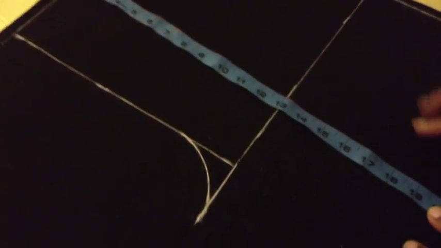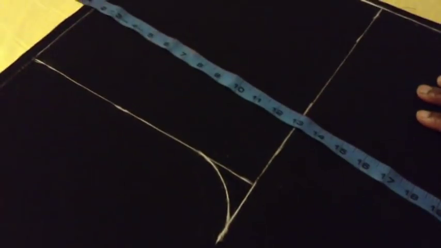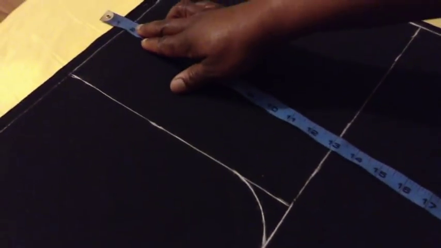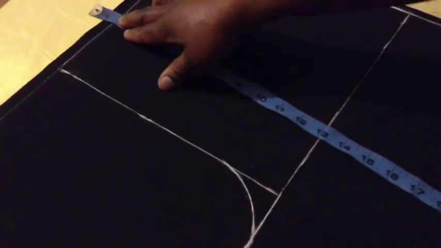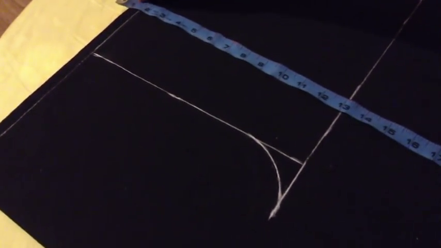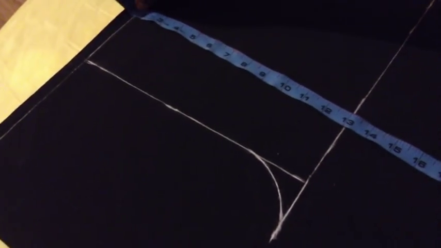Okay, the full length of this pant is 41. Because I'll add a 1.5 inch waistband, I minus 1.5 inches from the length. You can see this is the starting point, this is 1.5. So I want to get my knee measurement. My knee is between 19 and 20.